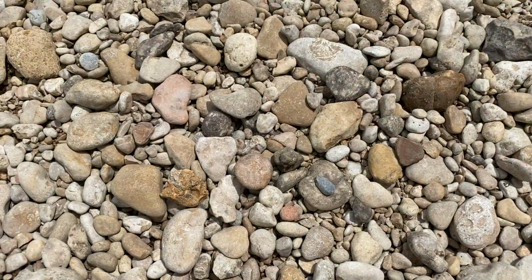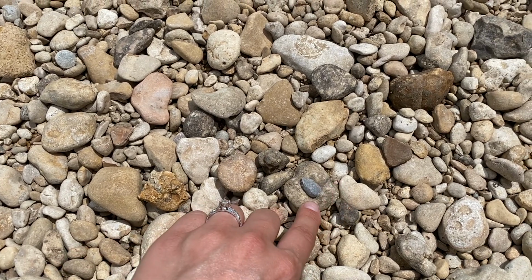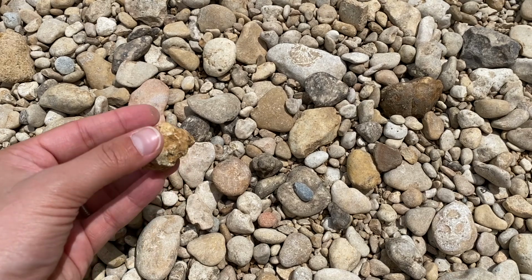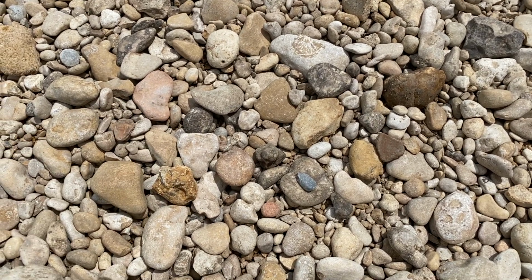As you can see among all of these rocks, they come in different sizes, different shapes, and different colors. This is due to the fact that they have been deposited here by erosion from lots of different places.